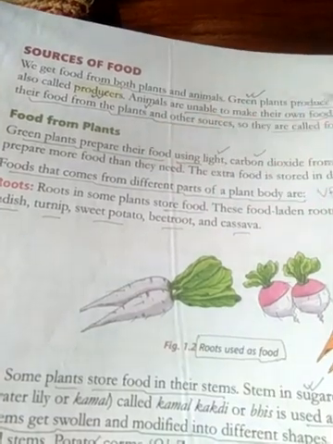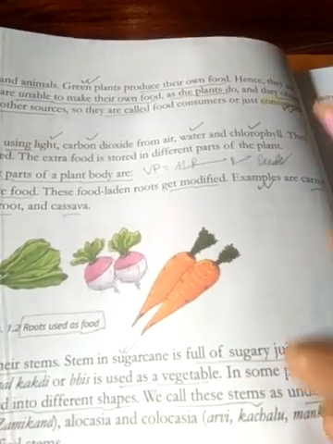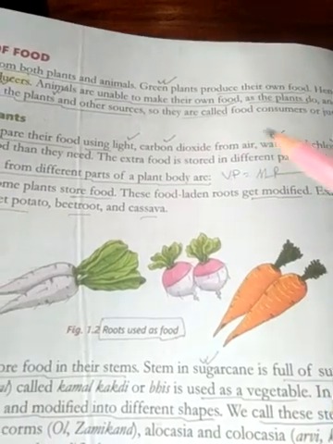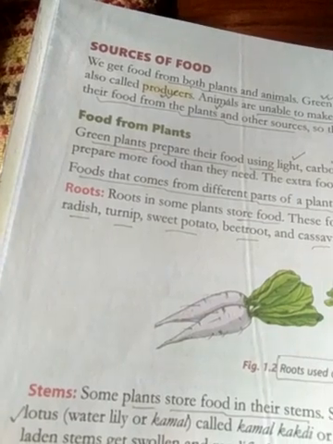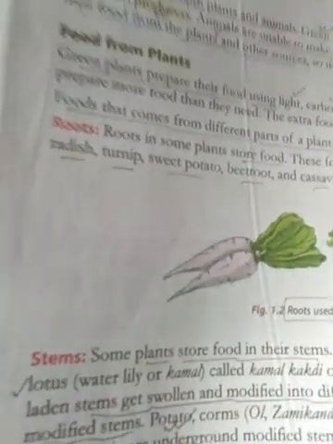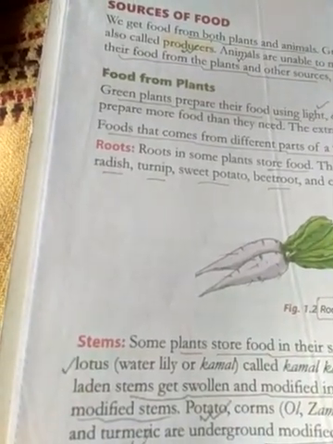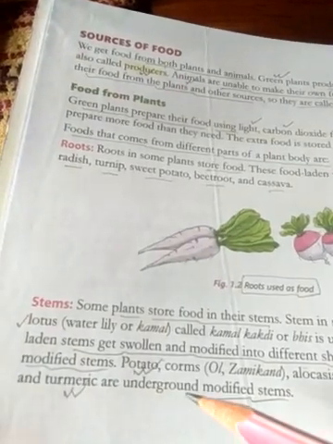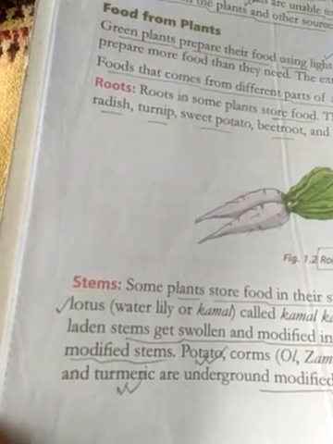Once again I repeat, producers are mainly the green plants. Why? Because they produce their own food. In the case of consumers, animals are treated as such because they are unable to produce their own food. They have to depend on the producer, that means the green plants. Now, what are the sources of plants from where we can easily get food? All the following things that we are going to discuss will be treated as the source of plant food. Am I clear?